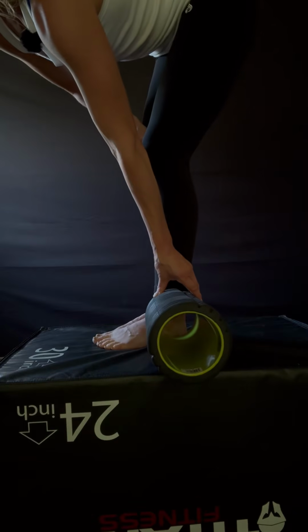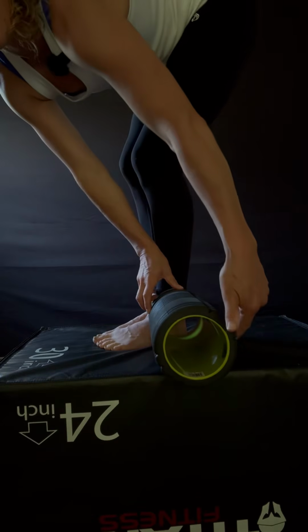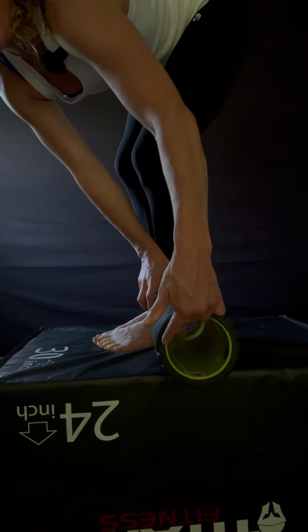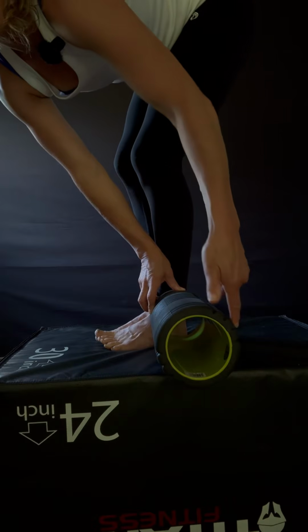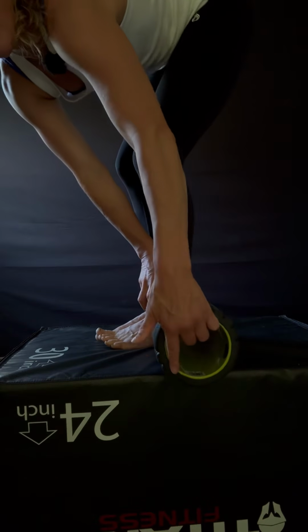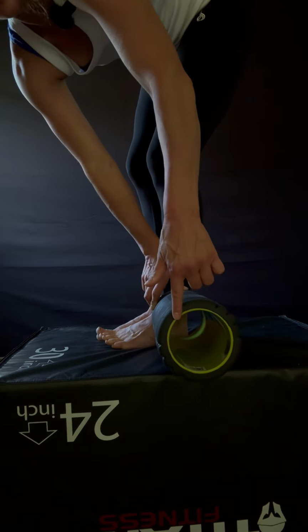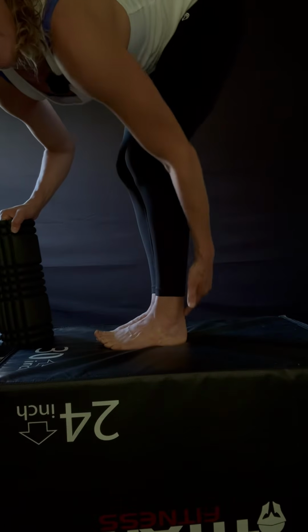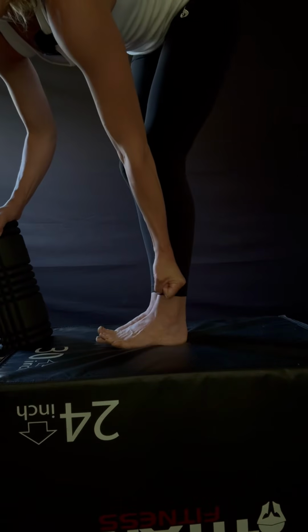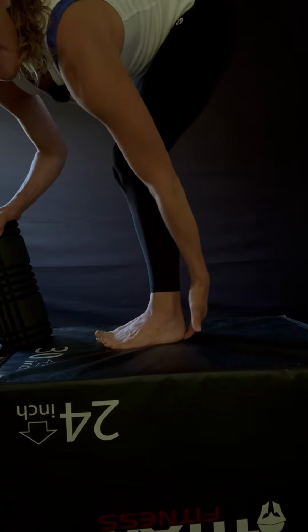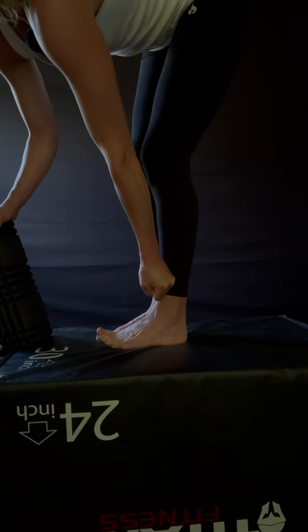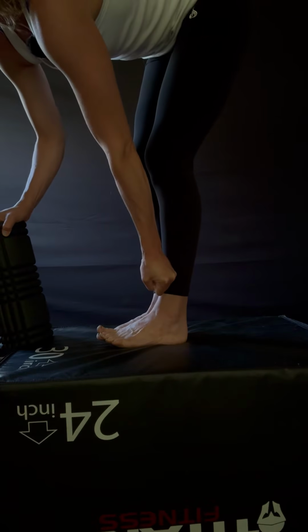Loop number 1, the ankle loop, goes down the back of the heel, under the foot, and up the arch. Goes down the back of the heel, under the foot, pulls up the arch. Down the back of the heel and up the arch. The ankle loop.